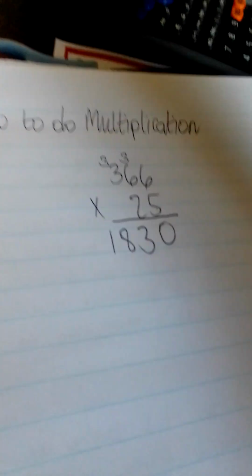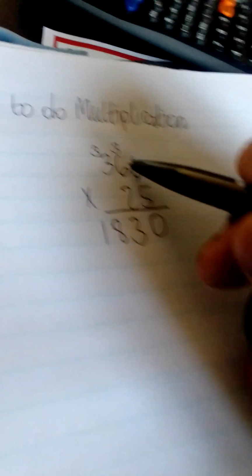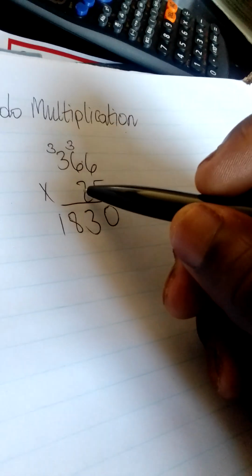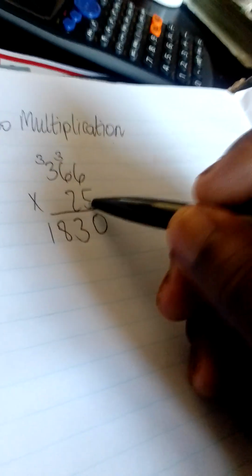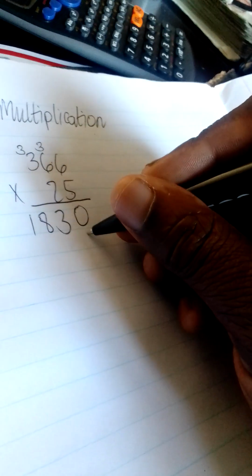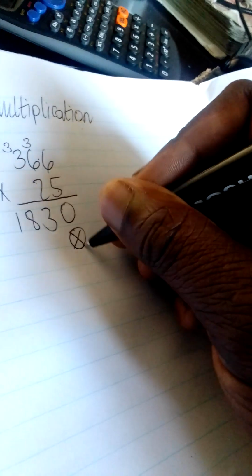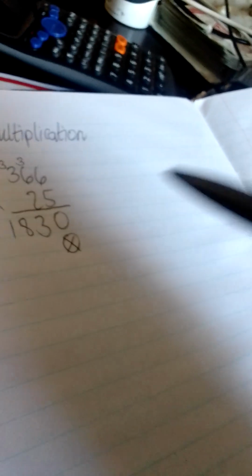Now, because you're multiplying by the 2, and this 2 is a placeholder of the tens for the 25, you have to put a 0 here, a magical 0, or whatever you want to call it, because you're multiplying by the placeholder of the 25, which is the tens, which is 20. But you're actually just going to use the 2, and to make up for the fact that you're using 20, you put a 0 here.